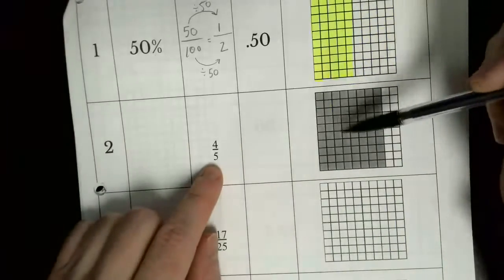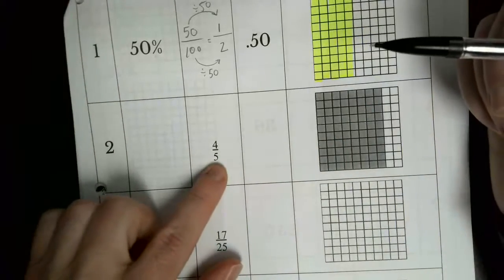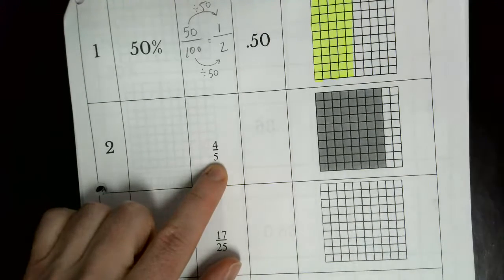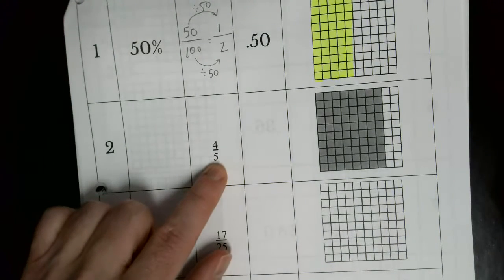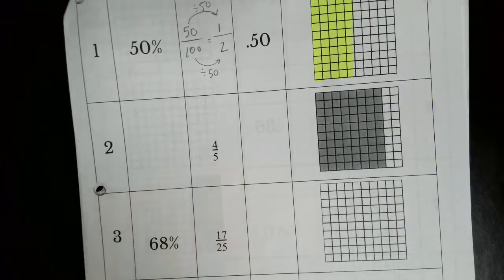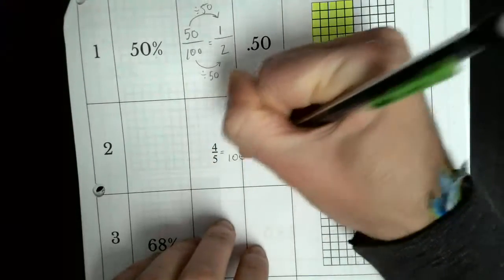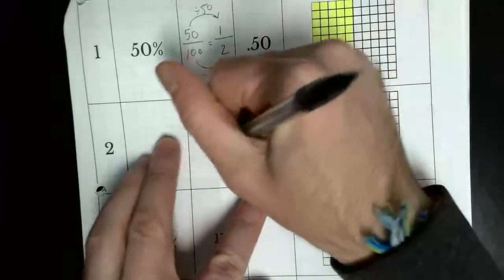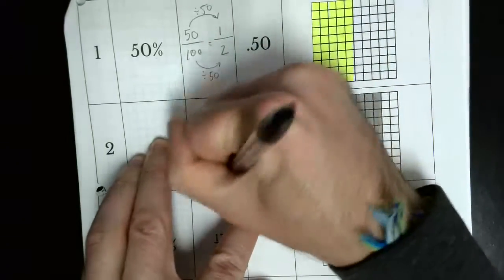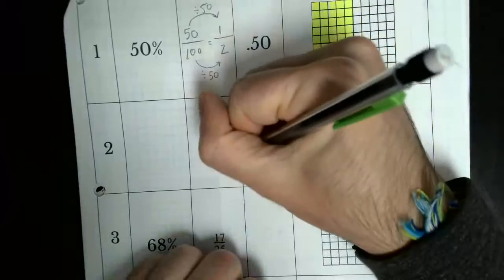Now, we have the model here. We have the fraction. Well, I can't write a percent. This is definitely not 4% because percents are out of 100. This is only out of 5. So we have to get to 100 to make it into a percent. I'm going to write that a little clearer because it was kind of sloppy. So I've got to get to 100.